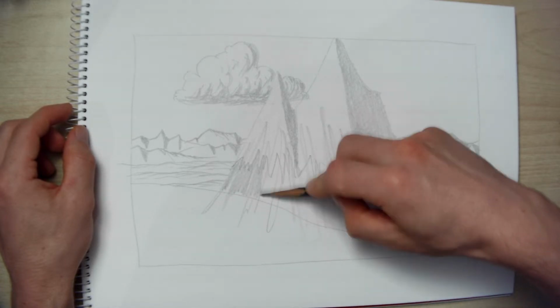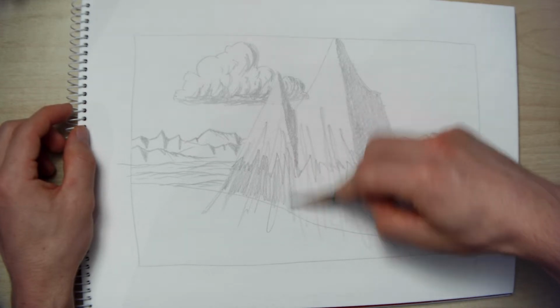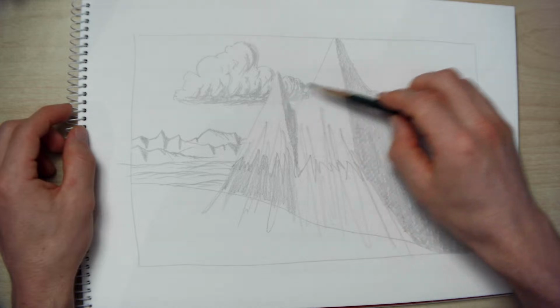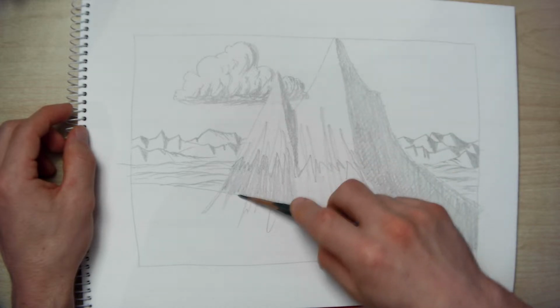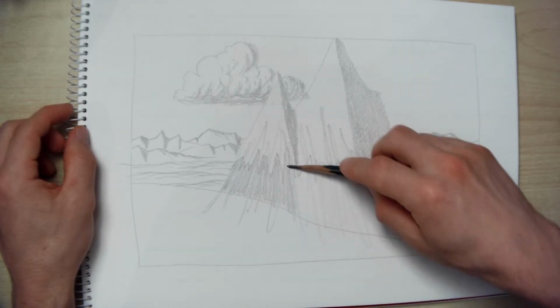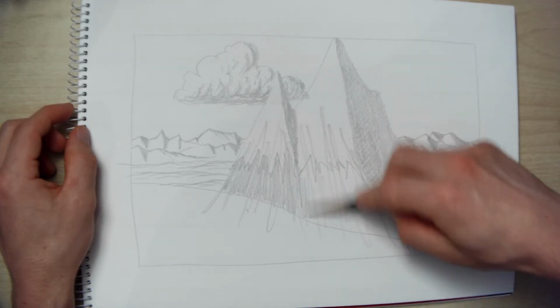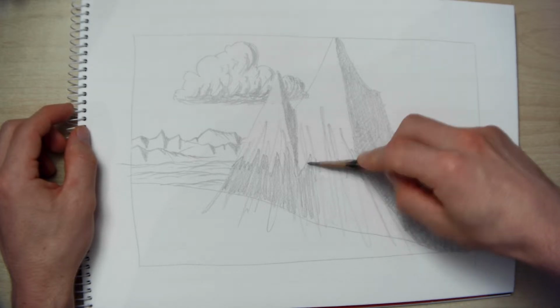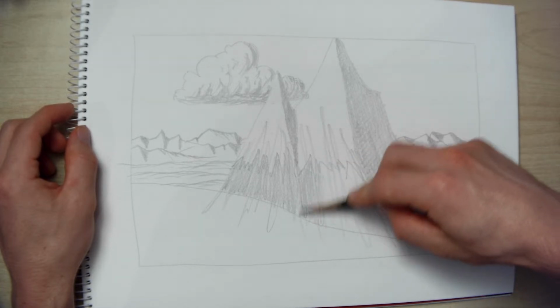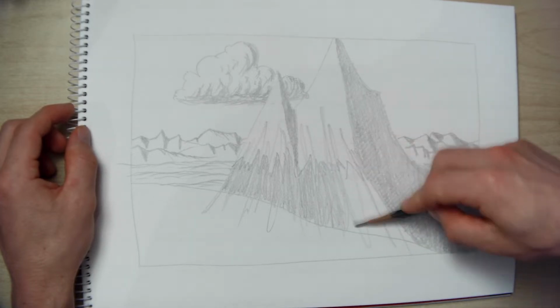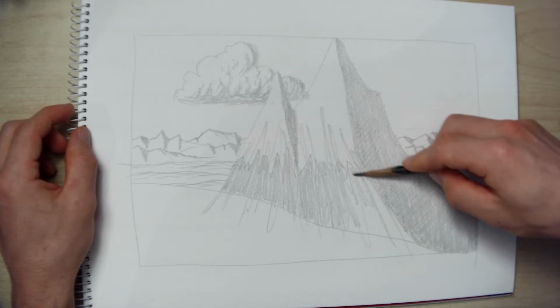Now I'm going to make this darker since in my mind the peaks, those two peaks of the mountain are covered in snow, and so they are very bright. And down here we can see rocks. So there's a darker value down here.